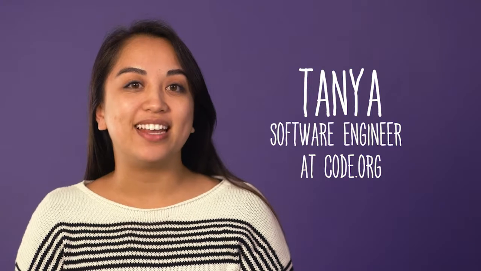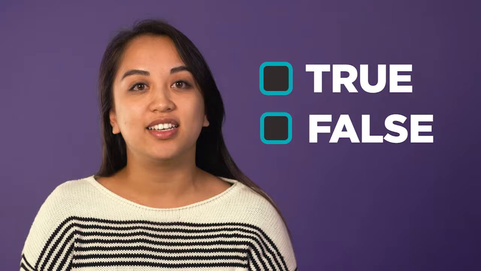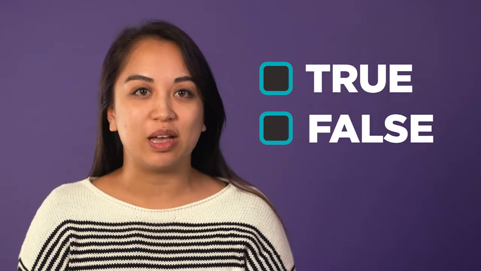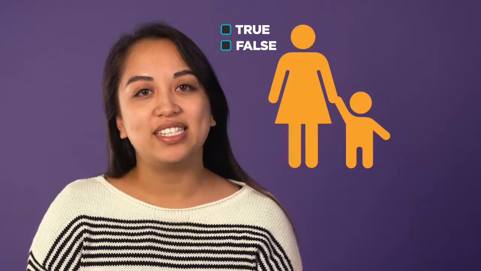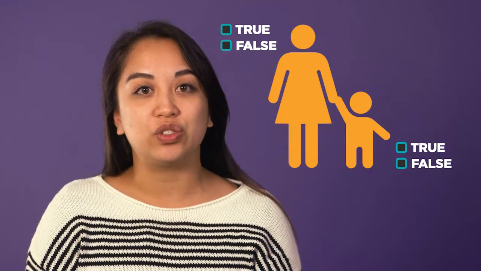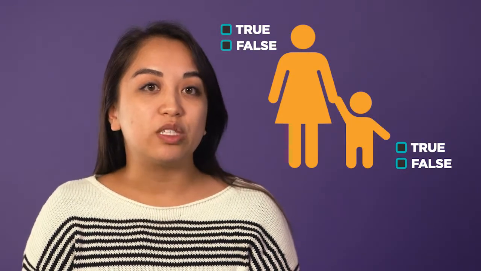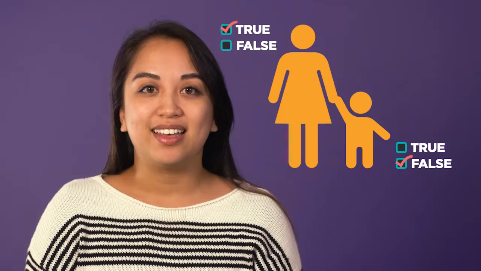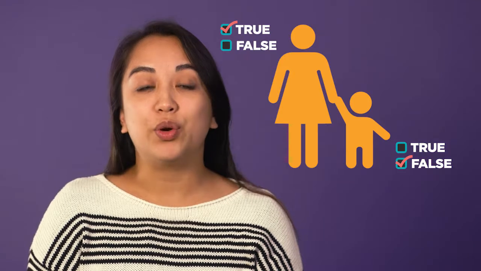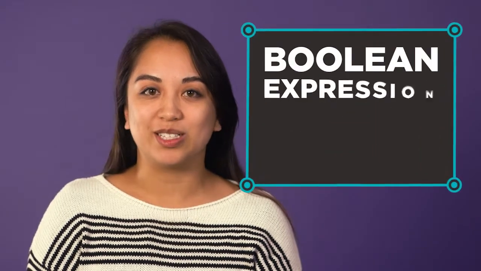When programming, it is often necessary to establish whether something is true or false, so that a computer can make decisions about what actions are appropriate to take next. For example, when deciding whether or not to provide voter registration information, the computer must first determine if it is true that the person is old enough to vote.